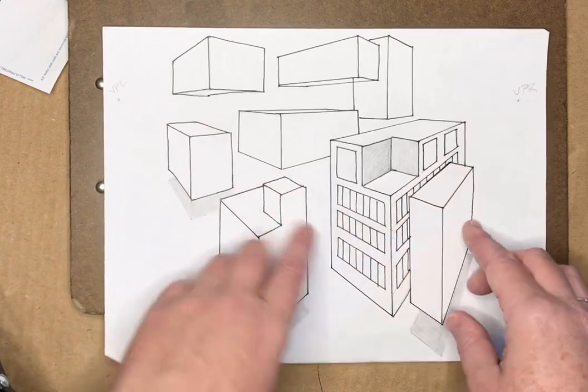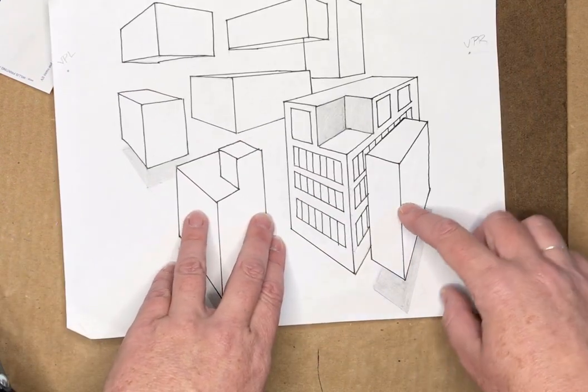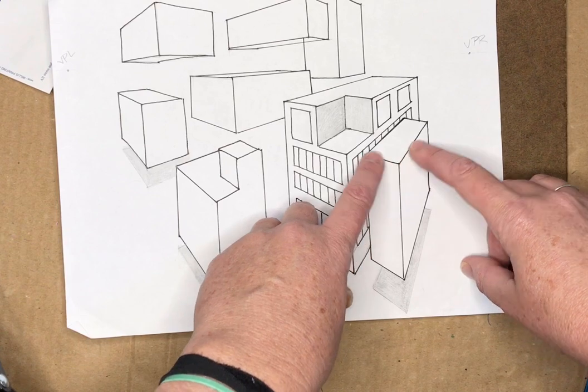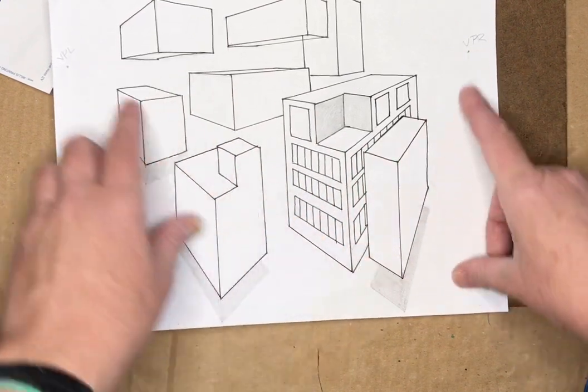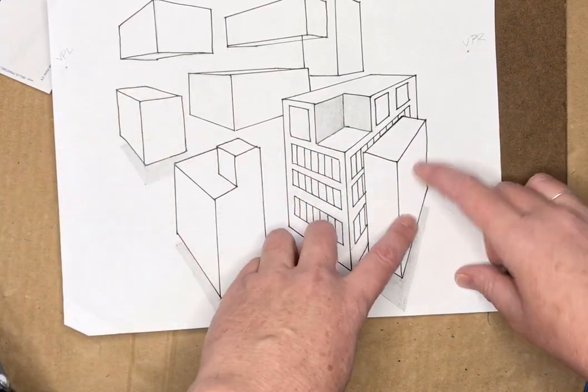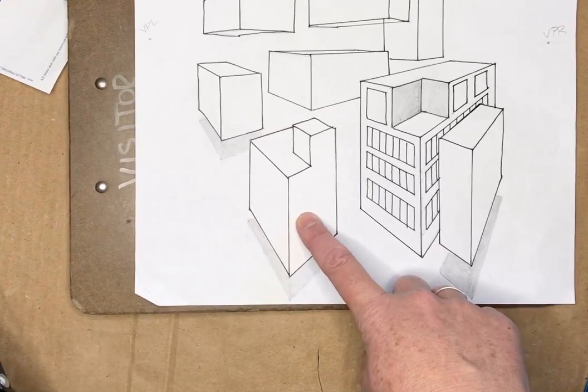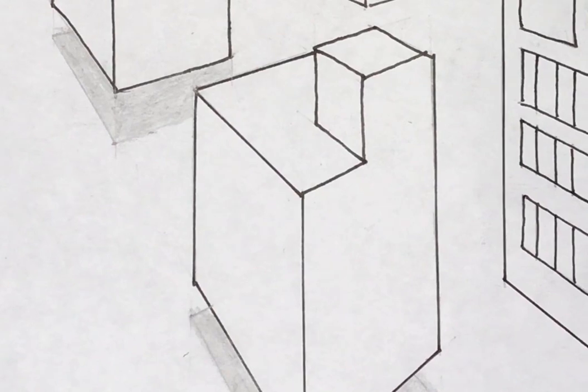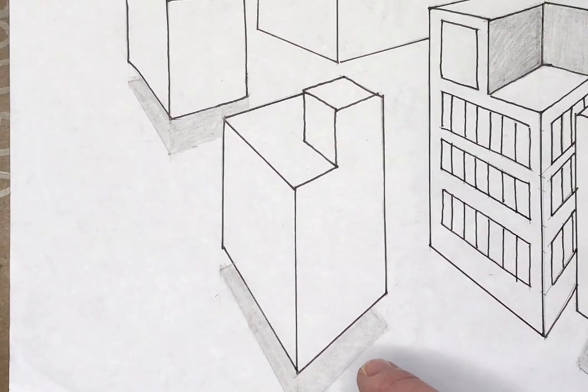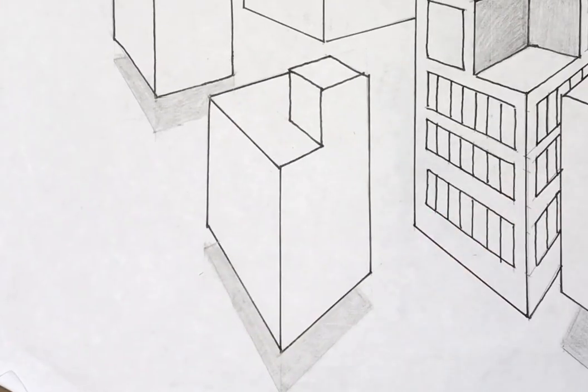And if you're not sure what point to go to, it kind of helps if you look at the building itself. So see how the top of this building is going to those points? Then the windows on this side are going to go to that point, and the windows on this side are going to go to that point. So I'm going to work on this guy first. So now you know where my points are, okay?